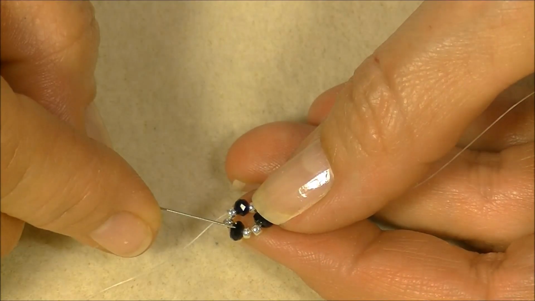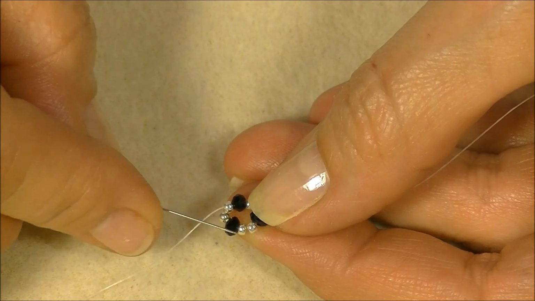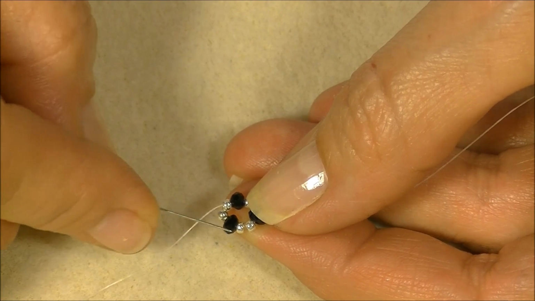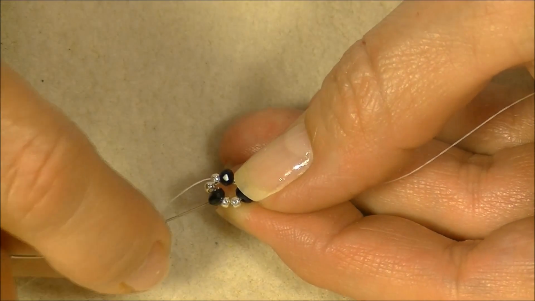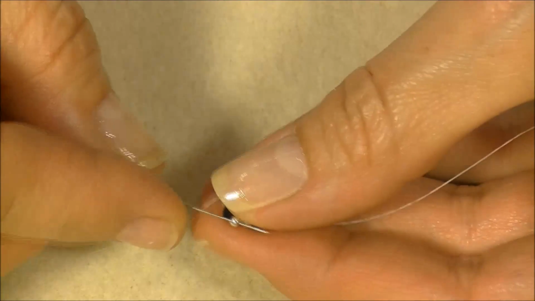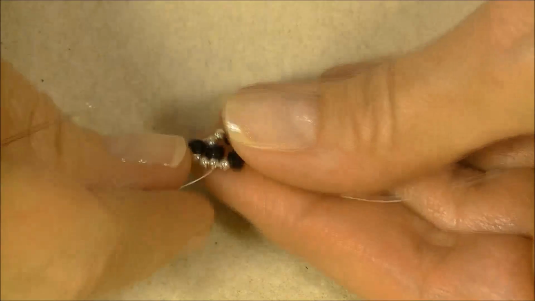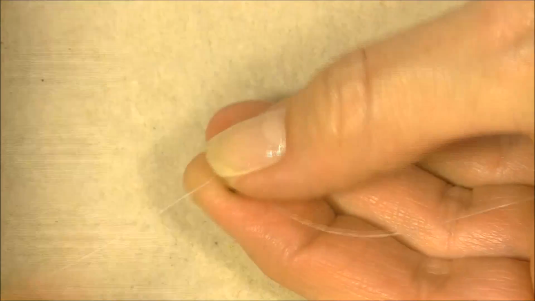We will go past our largest bead, so either our 8-0 or our rondelle. We will look for it. We'll go past it and into the 11-0 seed bead on the other side of the big bead. And pull. Make sure your tension is good.